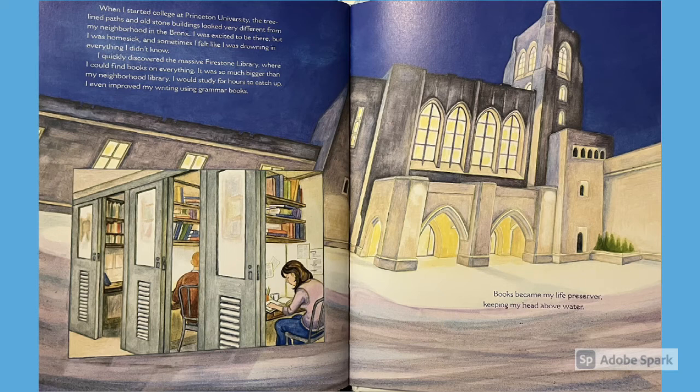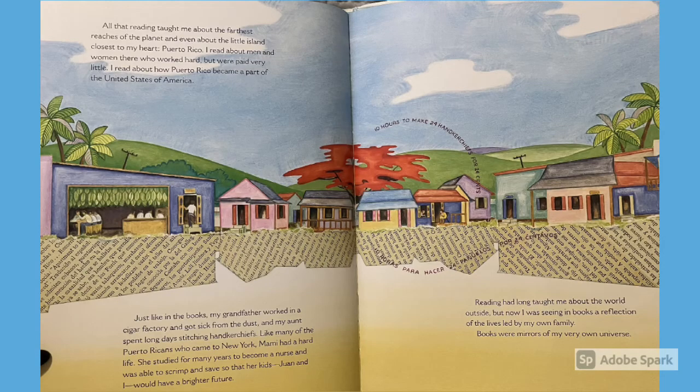Were our predictions correct? All that reading taught me about the farthest reaches of the planet and even about the little island closest to my heart, Puerto Rico. I read about men and women there who worked hard but were paid very little. I read about how Puerto Rico became a part of the United States of America. Just like in books, my grandfather worked in a cigar factory and got sick from the dust, and my aunt spent long days stitching handkerchiefs.